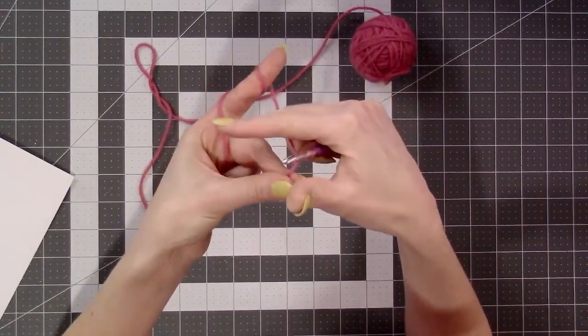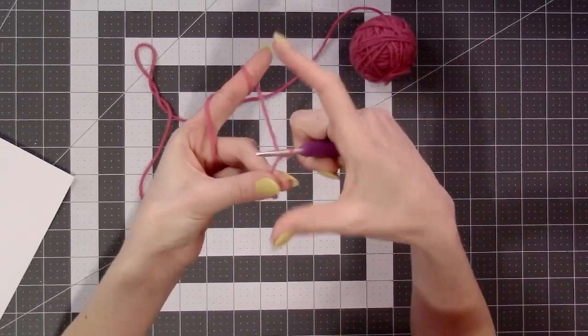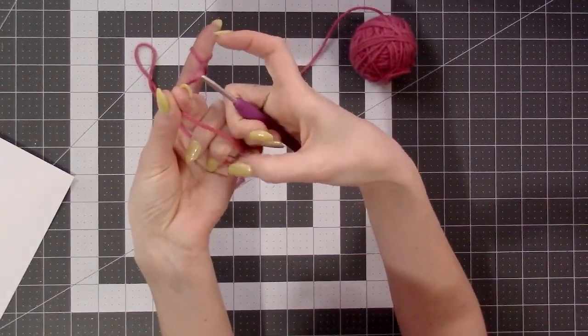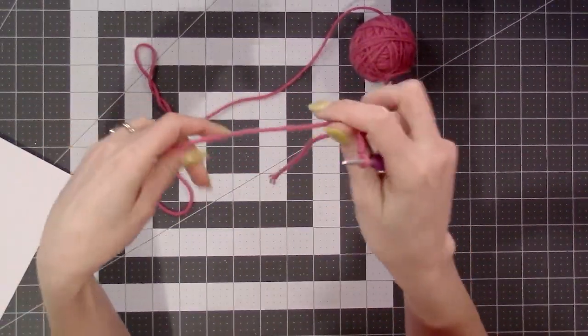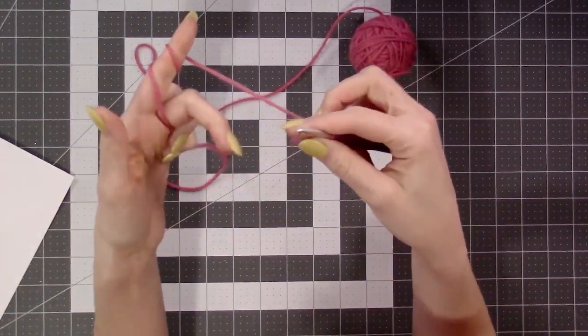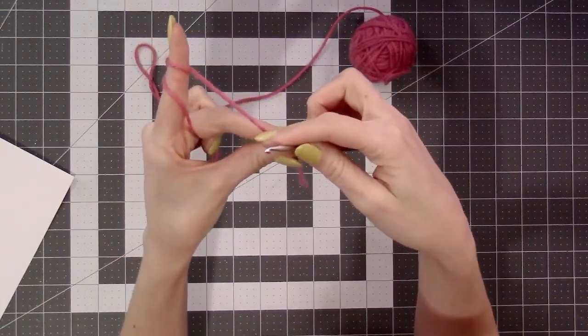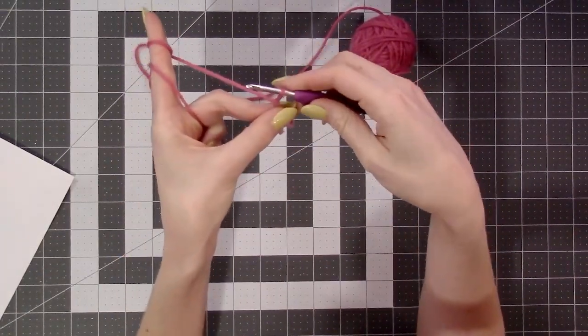So we've got a lot going on. We've got two rings on our pointer finger. We've got our pinky holding down this string down here. All of our fingers pretty much have a job. And then our middle finger and our thumb are working together to keep this down here. Okay?